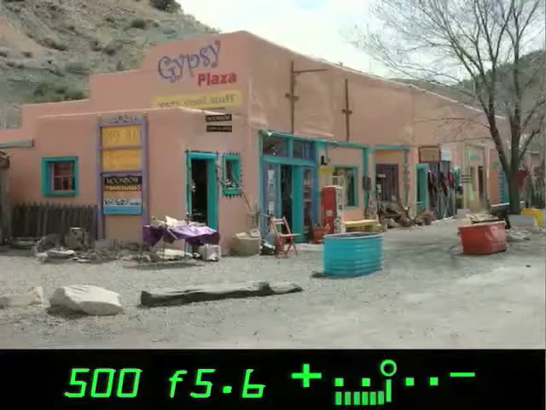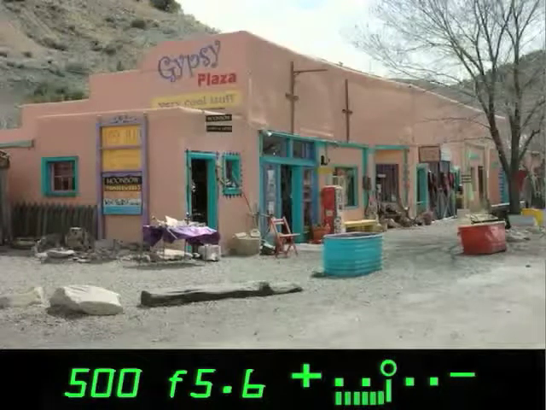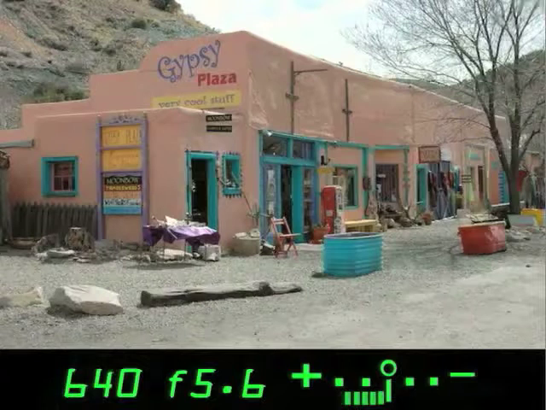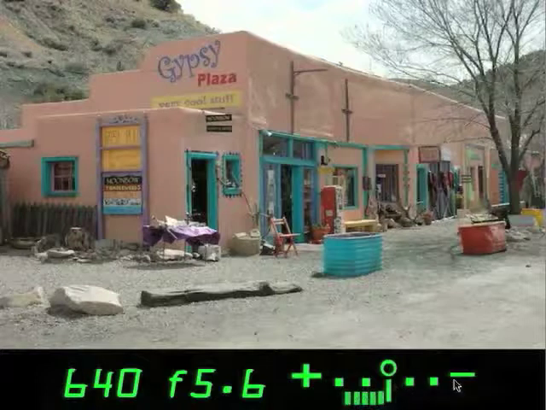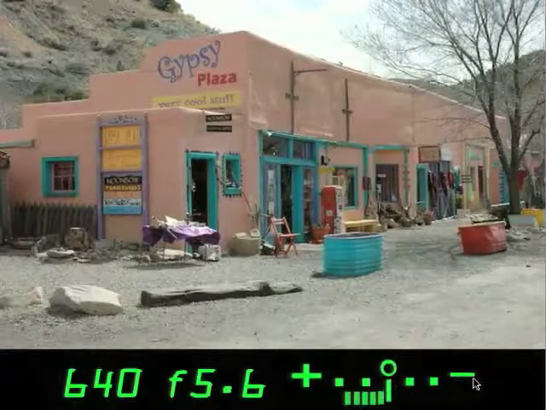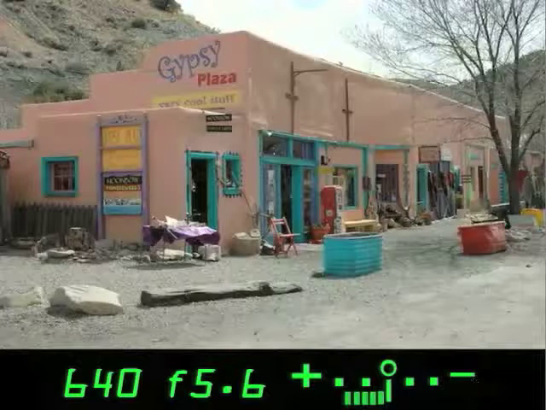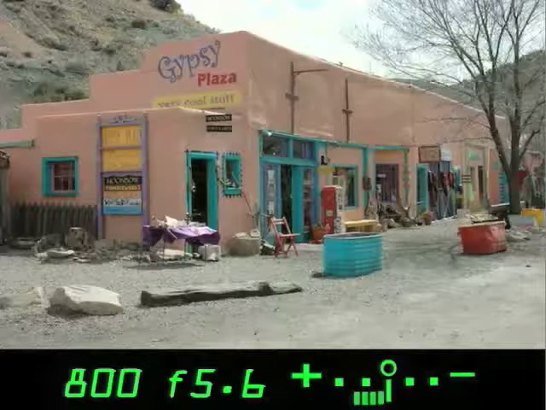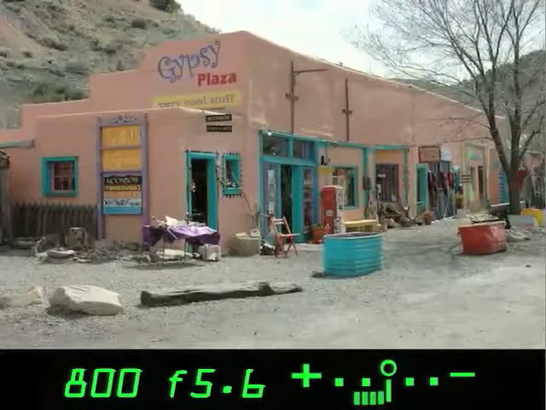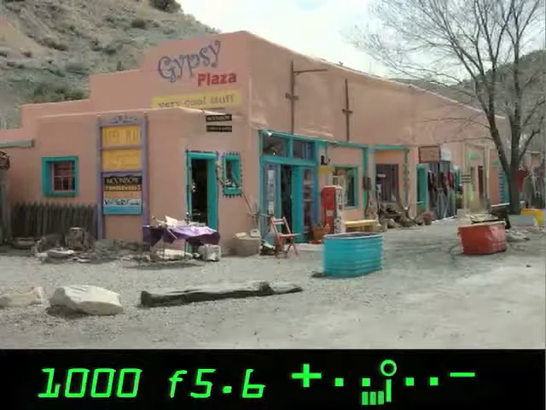So let's take our shutter speed dial and move it to the next fastest shutter speed, which is 640th of a second. See what happened there? We're moving a little bit closer towards the underexposure mark, the minus mark, which is exactly what we want to do. Let's go to the next one. There's 800th of a second. All right, we're getting faster here. We're letting less light in, which is exactly what we want. This is all at f5.6.